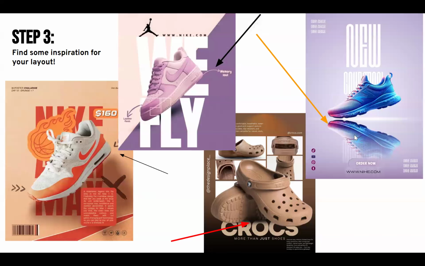So for me, I've pointed out some things that I took inspiration from these and used in my design. This one, I liked how we had these little pointing outs of special features of the shoe, like leather finish, memory sole, these little cute arrows popping off. This one, I loved that we had a reflected mirror of the shoe. This Crocs one, I liked the drop shadow, and I liked the drop shadow appearing over some of the text, like the text being overlapped.